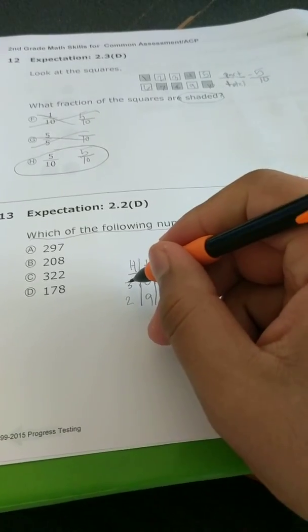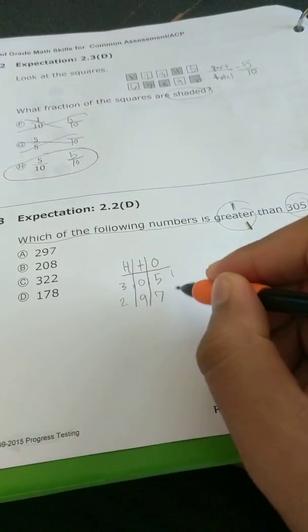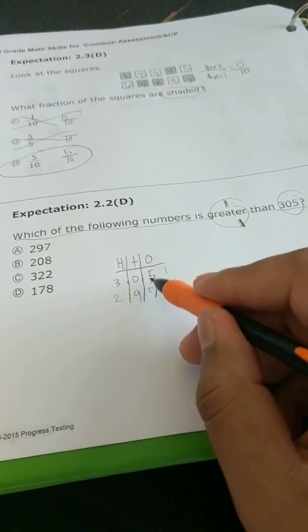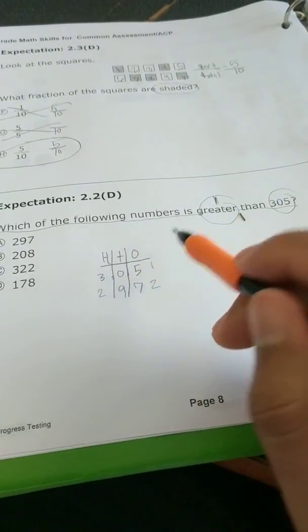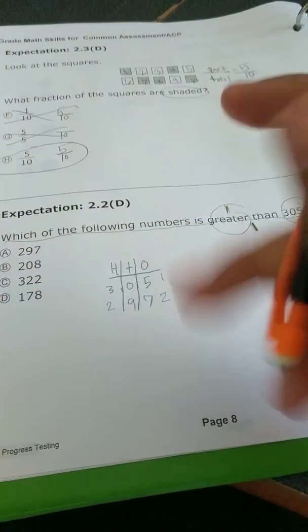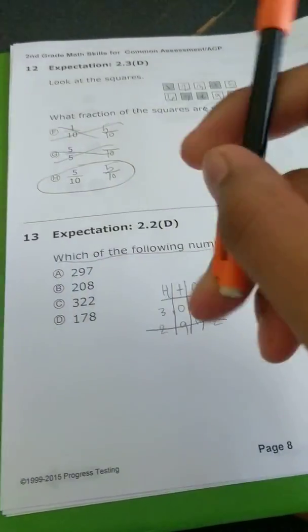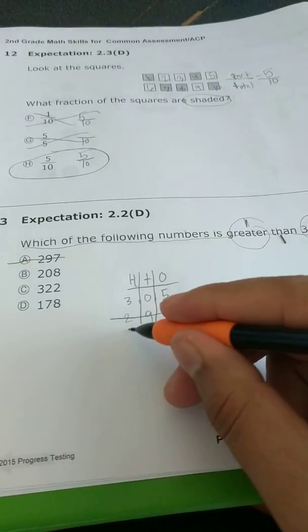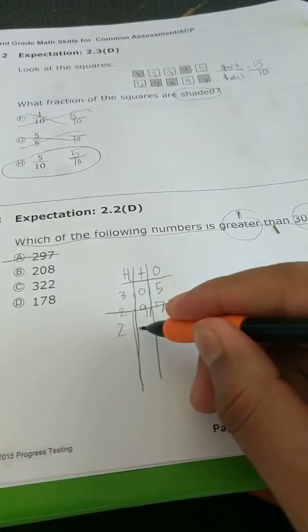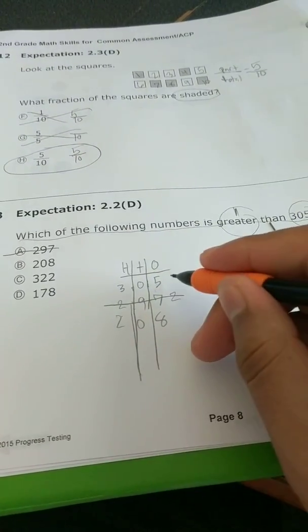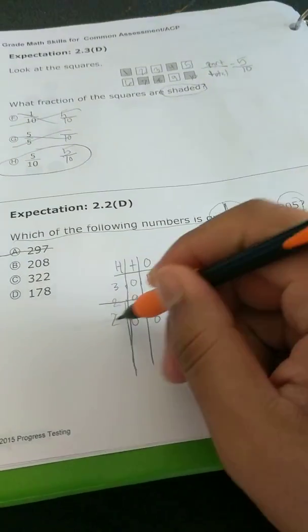297. Is 3 bigger than 2? Yes. So that means this is number 1, and this is number 2. Do we want this as number 1? No, we do not want this as number 1. We need something bigger than this. It wants something greater. This needs to be number 2. So this is wrong. Let's put 208. Is 3 bigger than 2? Yes. That's number 1. That's number 2. No, we need something bigger than 305. This is wrong.